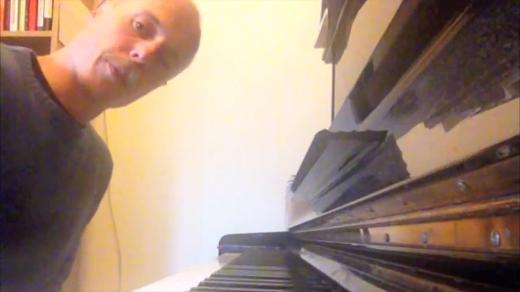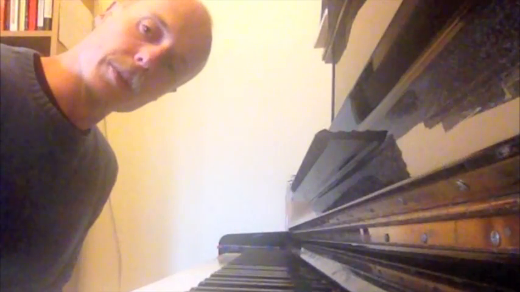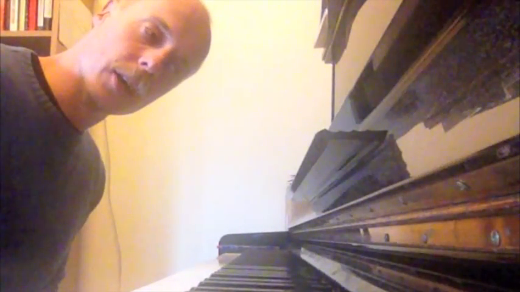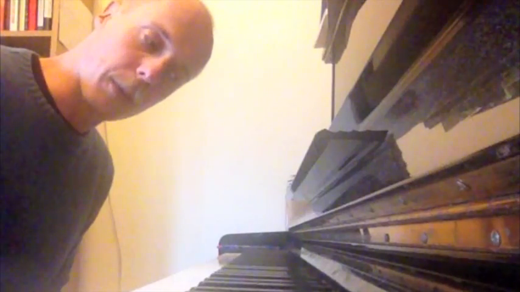Okay. So here we go. The plan is to play Giant Steps using Messiaen's third mode of limited transposition, which is then transposed using the bass notes from the chords of Giant Steps, if that makes sense.